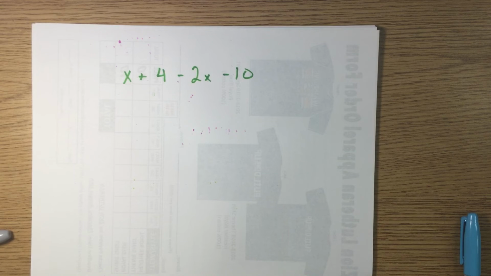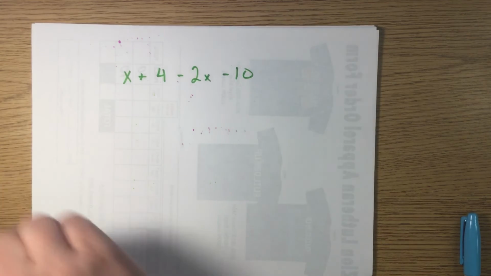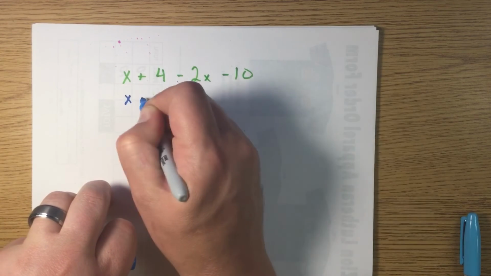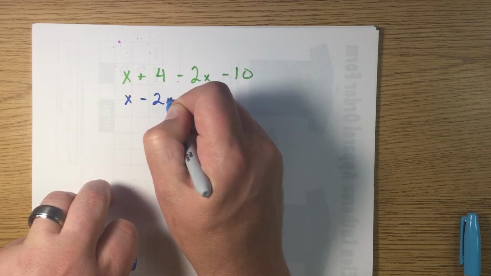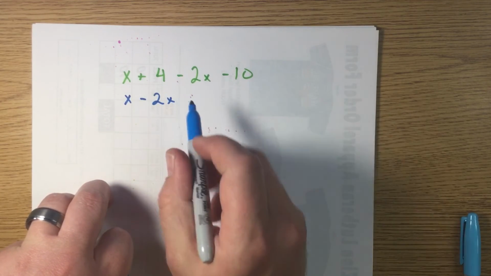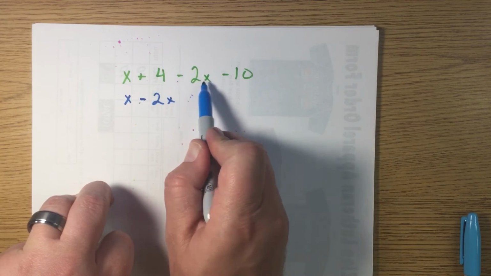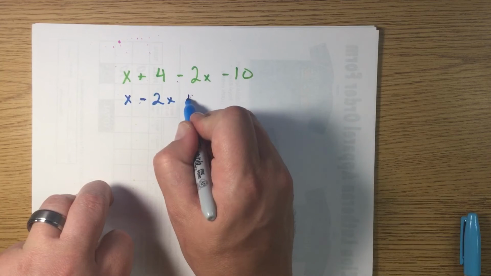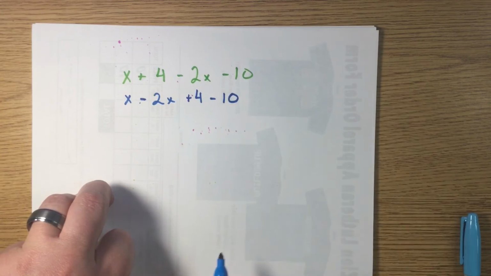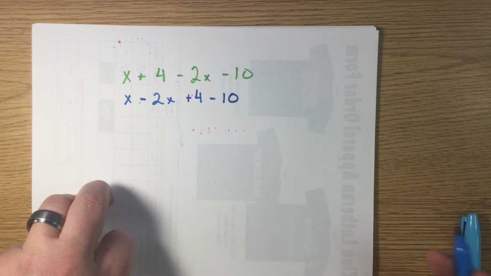When I simplify this expression, my first step is to use the commutative property to move my like terms next to each other. Don't forget the negative sign goes with the -2x, the positive sign goes with the 4, and the negative sign goes with the 10. So x minus 2x plus 4 minus 10.